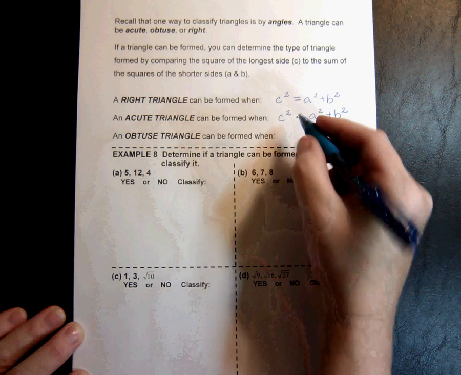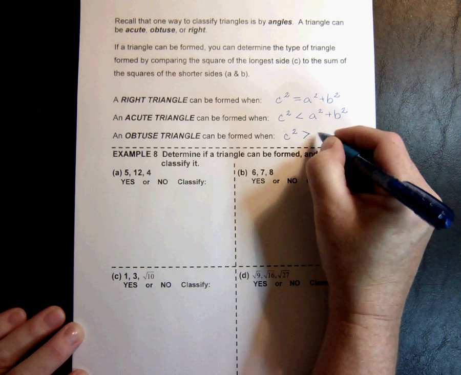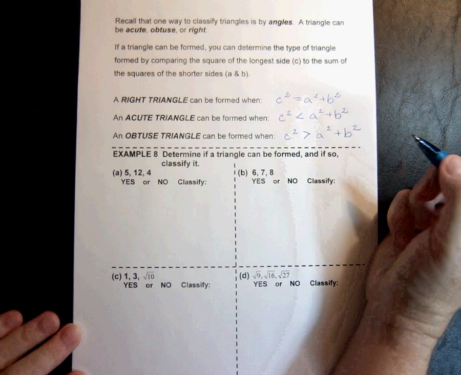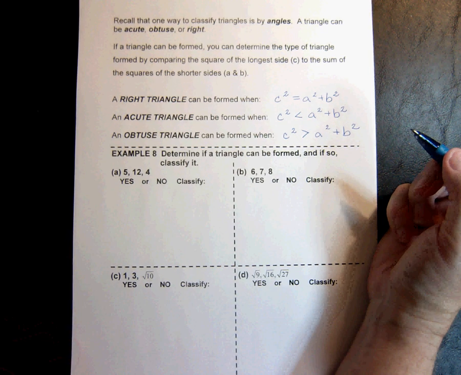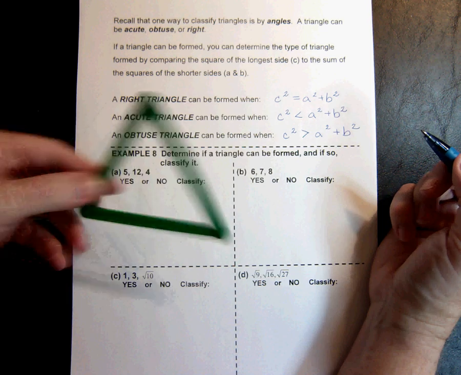An obtuse triangle is formed when that square is greater than the sum of the squares of the other two shorter legs. All right, a visual of seeing this: if you want to ask your teacher for the snap legs, look at this one.